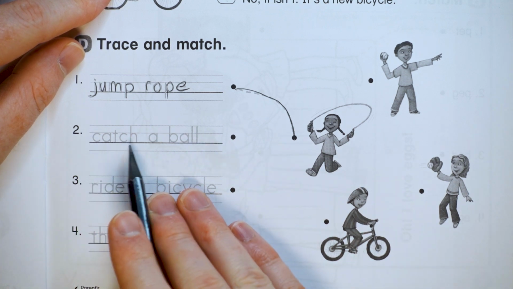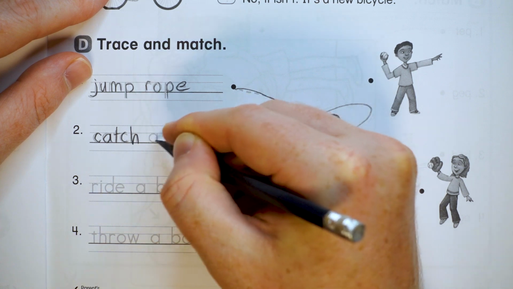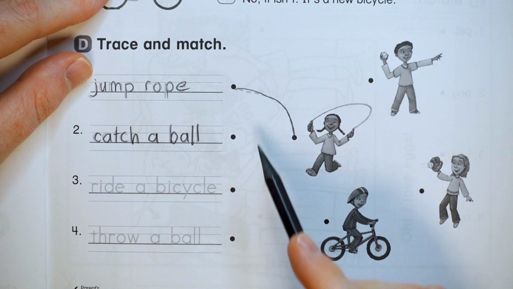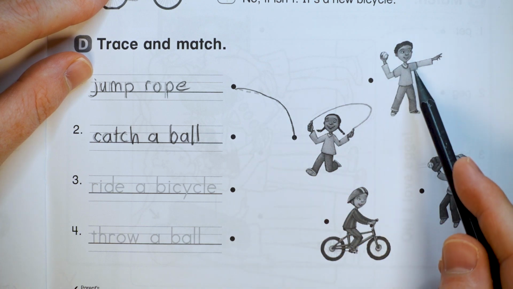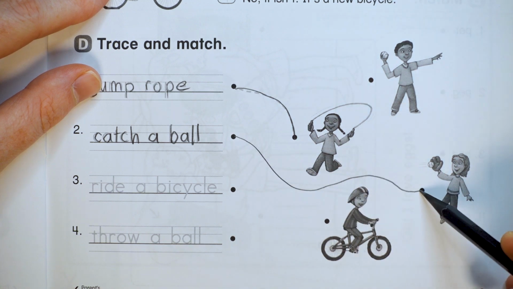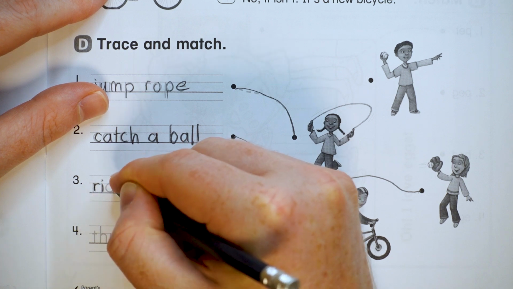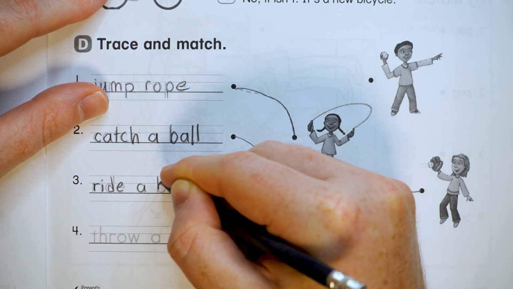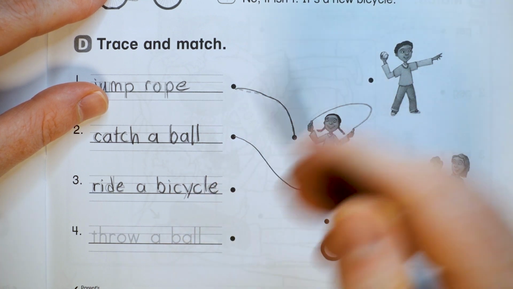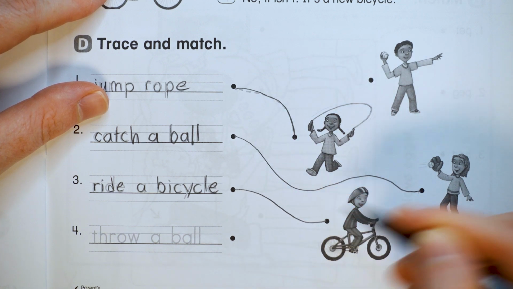Number 2, catch a ball. C-A-T-C-H space A space B-A-L-L. Who can catch a ball? He can throw a ball. She can catch a ball. Draw a line over to her. Number 3, ride a bicycle. Ride a bicycle. Now, who likes to ride a bicycle? Well, he likes to throw a ball. He likes to ride a bicycle.